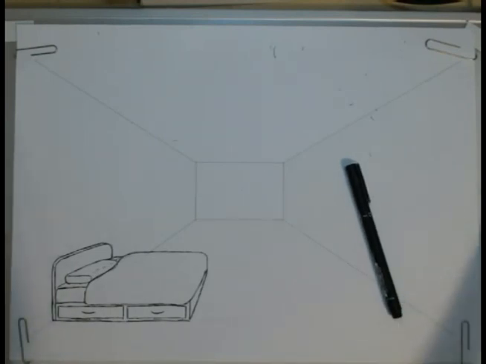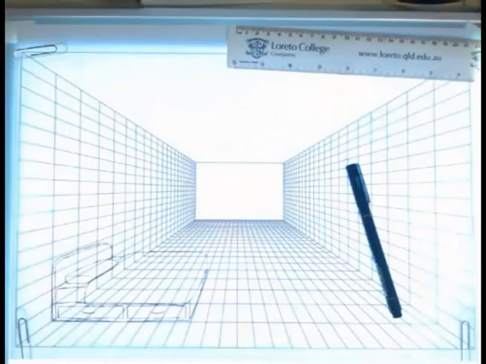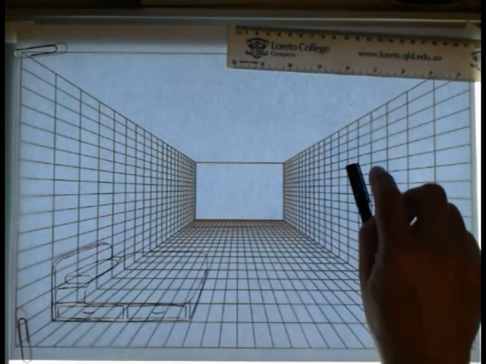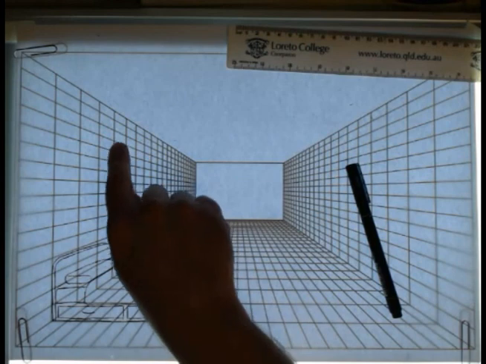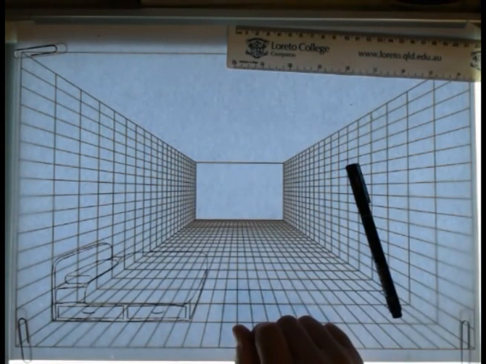Okay, something that's quite easy to do would be to add in something like a window or a photograph board or something like that on the wall. Now the same thing, I'll turn my light source back on again so you can see my grid lines. All I need to do is to make sure that if I do it on this wall or on this wall, it goes towards that center. So I'm going to do maybe a bigger one on this one and a smaller one on this one, just so you can see the difference.